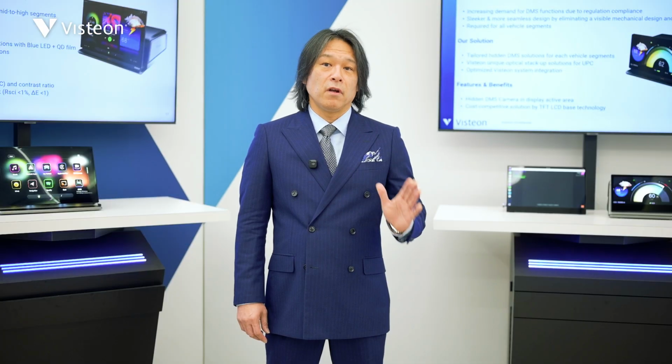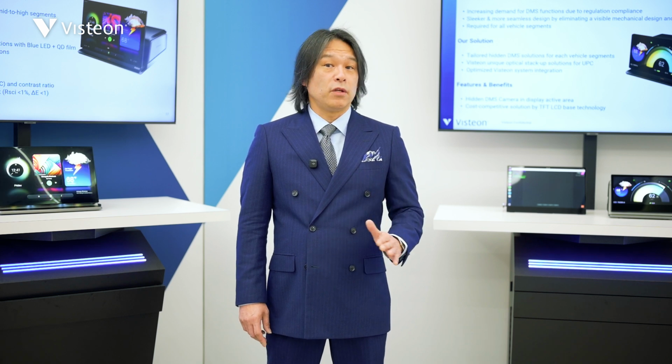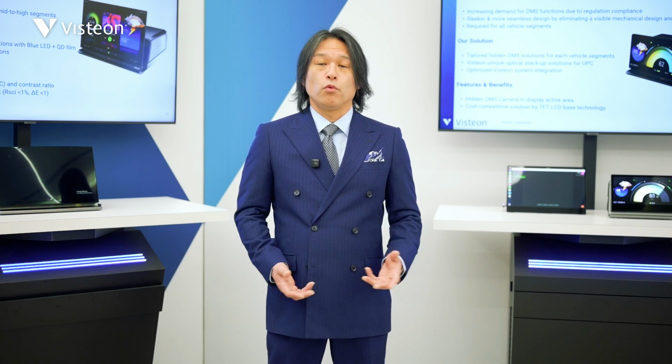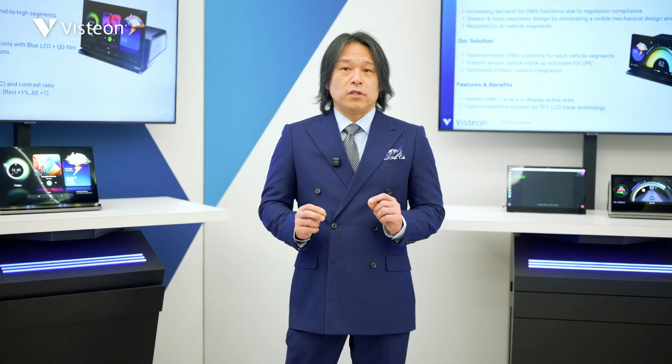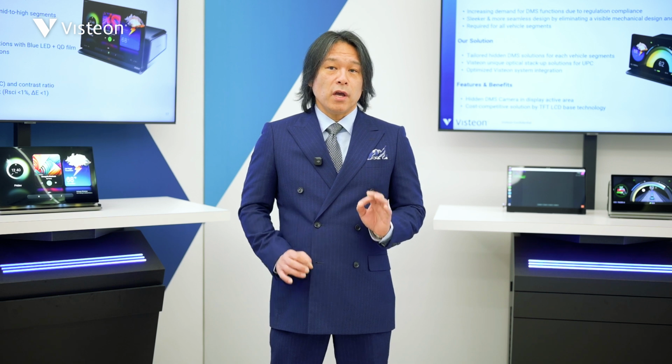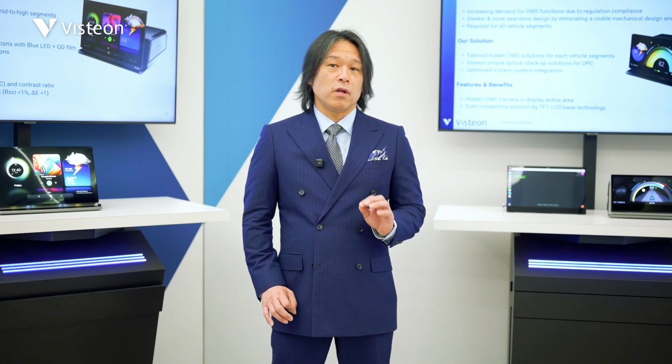So we develop individual components by ourselves, like cover lens, LCD panel, backlight unit, mechanical structures, hardware, software. We produce display products from a component level to system level at the same factories. And by using these vertical integration capabilities, today I want to introduce 3 brand new technologies.